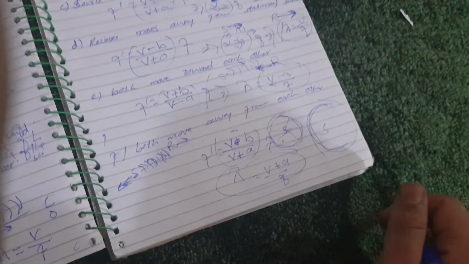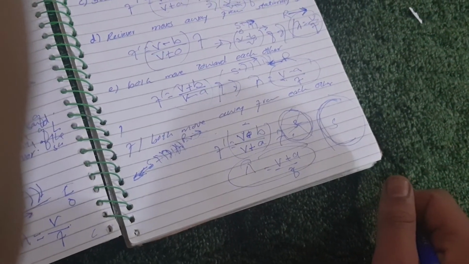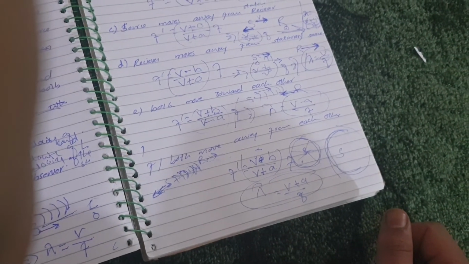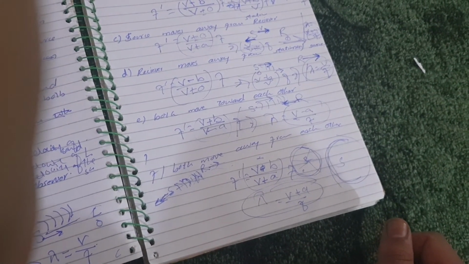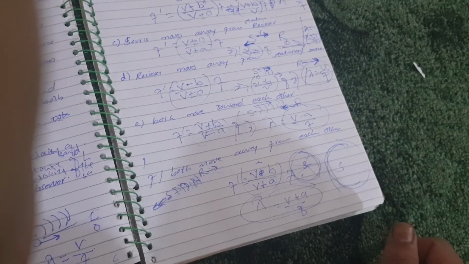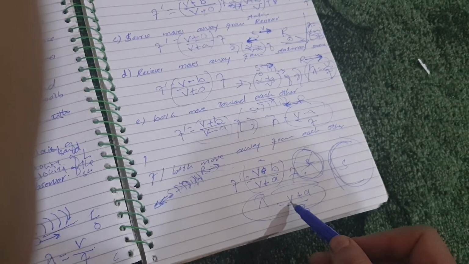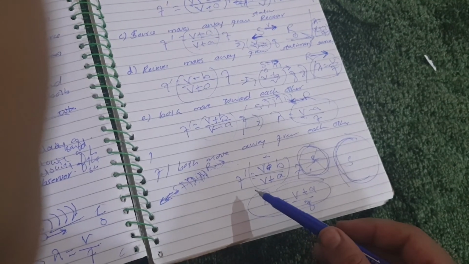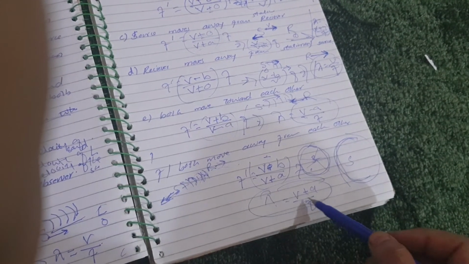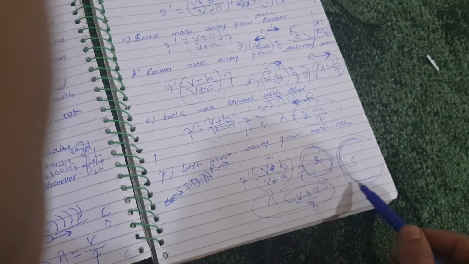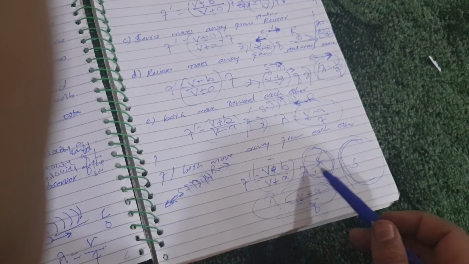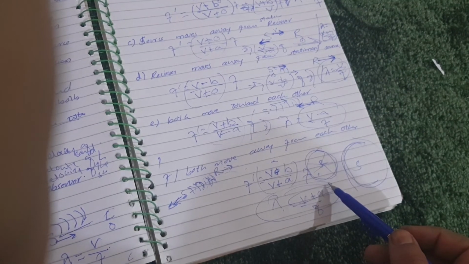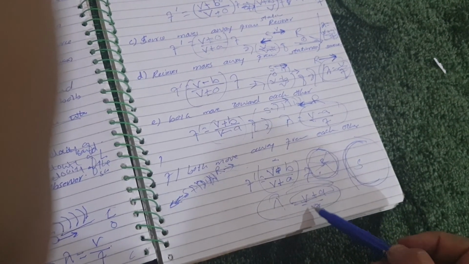So many points have been considered, including the case in which the wavelength increases. So remember, whenever the source moves away from the receiver, the wavelength increases, v plus a. And whenever the source moves toward the receiver, the wavelength decreases. These are some of the most important points.